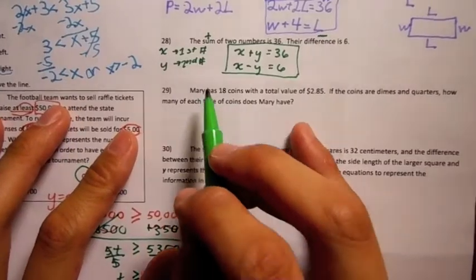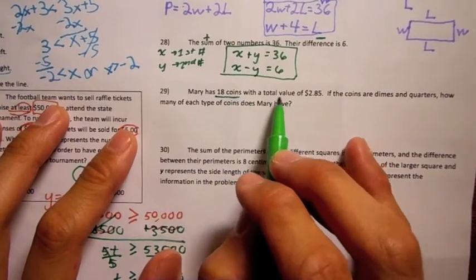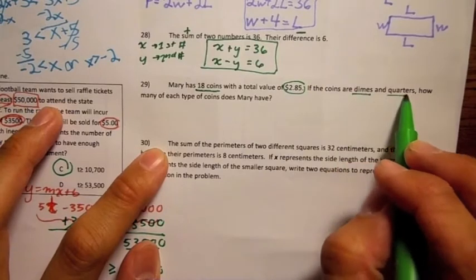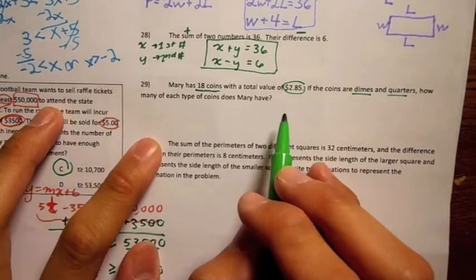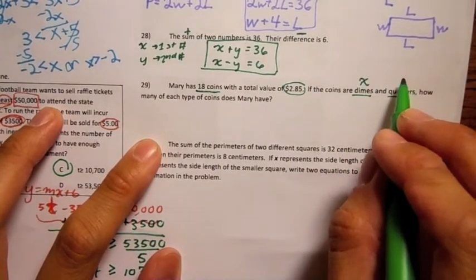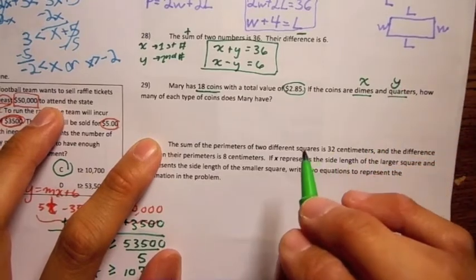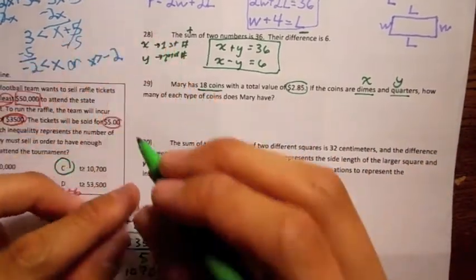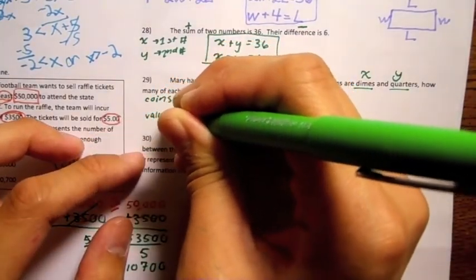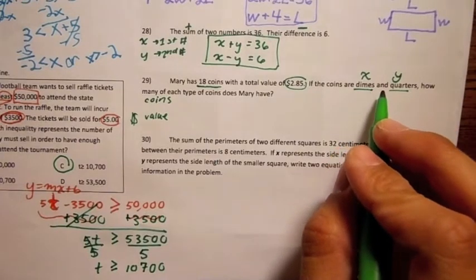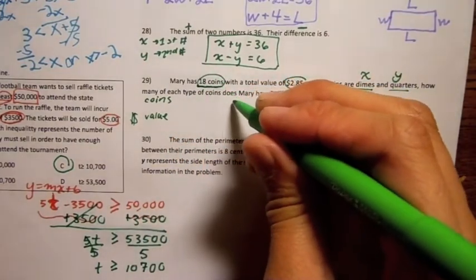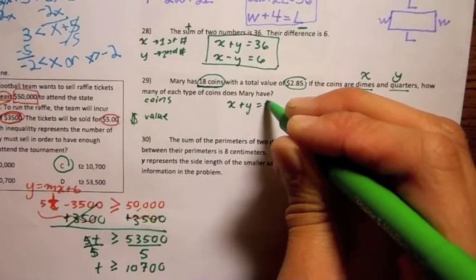For number 29, here Mary has 18 total coins with a total value of $2.85. If the coins are either dimes and quarters, how many of each type of coins does Mary have? Alright, so let's denote our variables x and y. I'm going to let x be my number of dimes and y be my number of quarters. So I'm going to have two different types of equations, one involving the number of coins and one involving the actual value of them. However many dimes we have plus however many quarters we have, it needs to be a total of 18 coins. So that's simply x plus y is equal to 18.